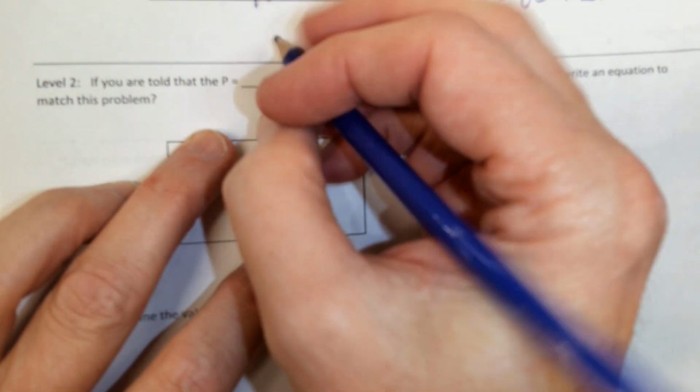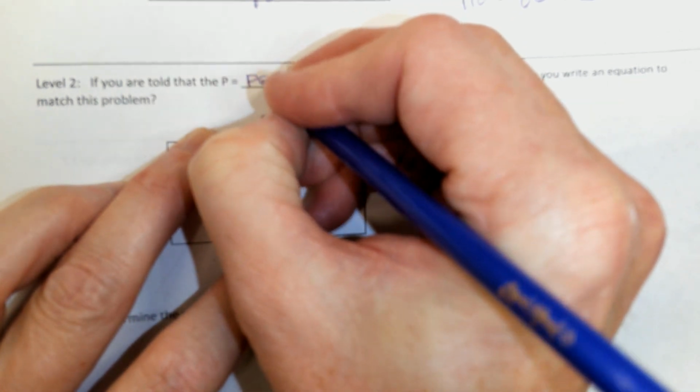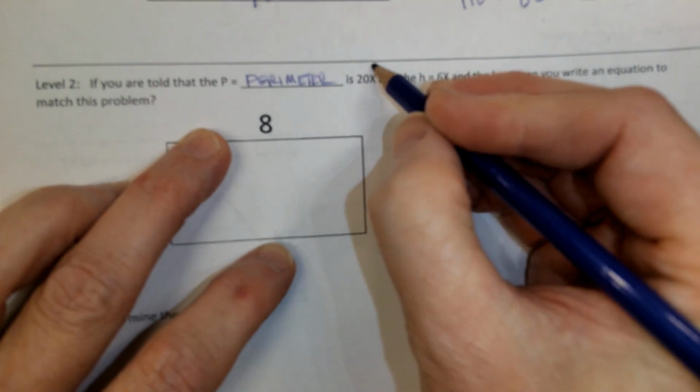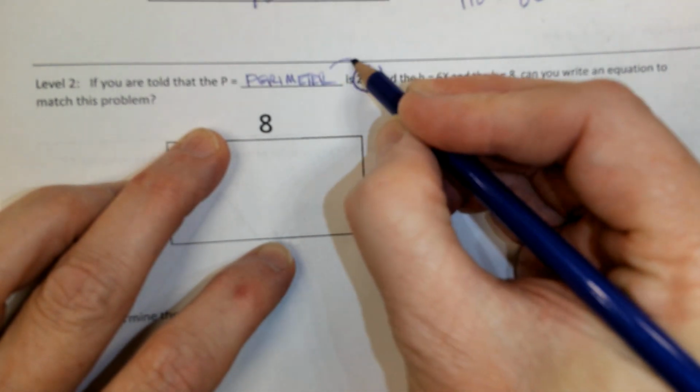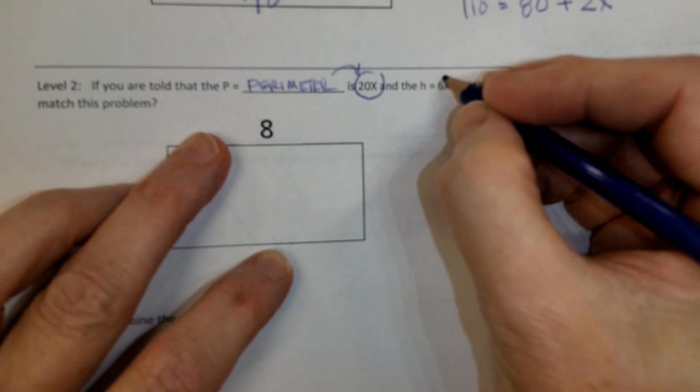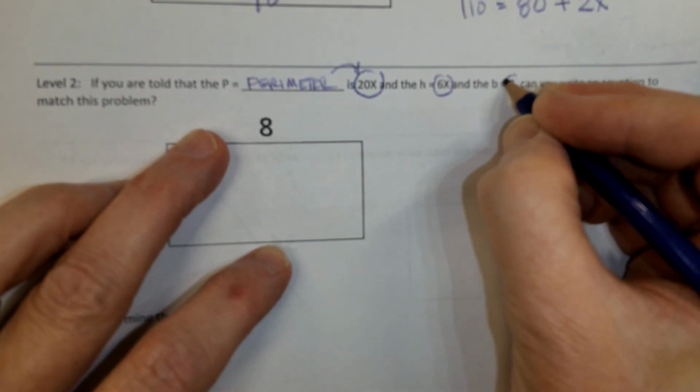Let's look at the next one. If you're told the capital P perimeter is 20x, now it's got a variable in it, the height line is 6x and the little baseline is 8.